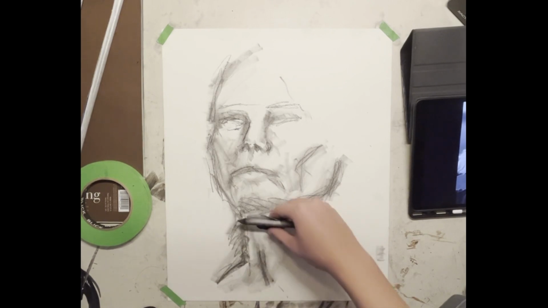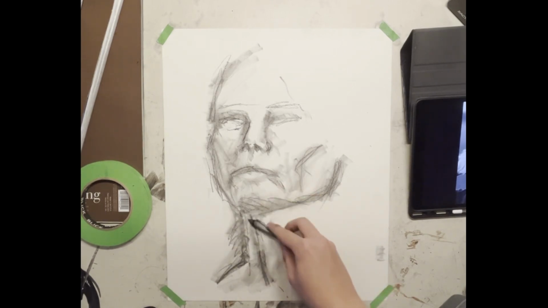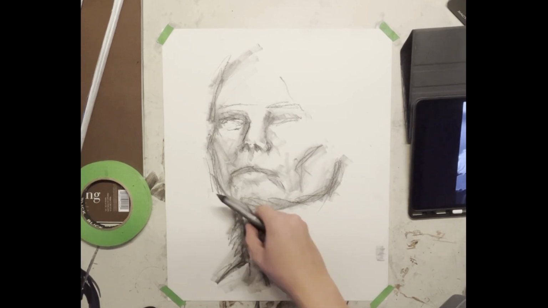Right here, you can see I've been working on trying to exaggerate the darker features.